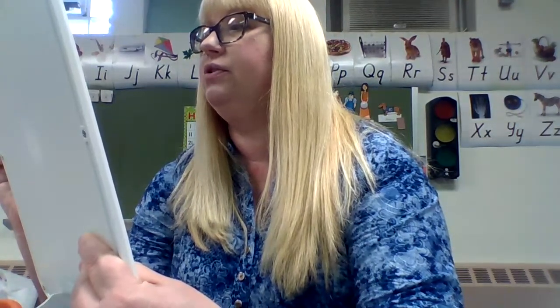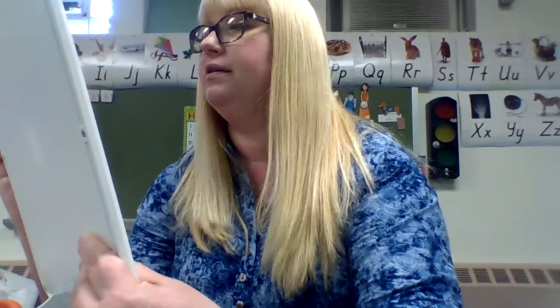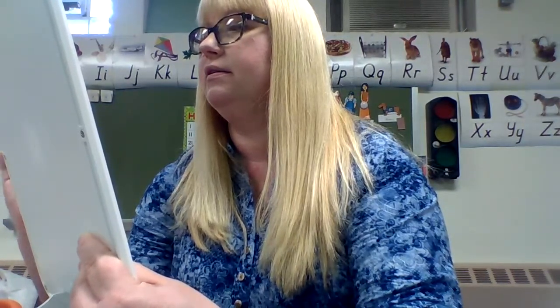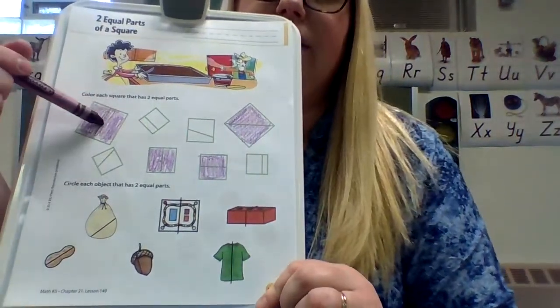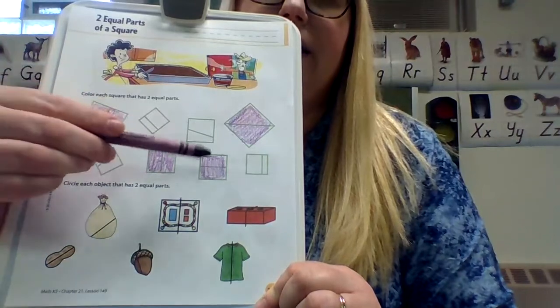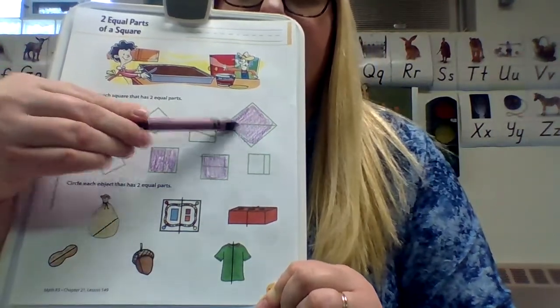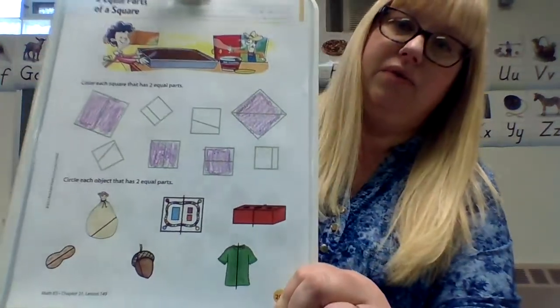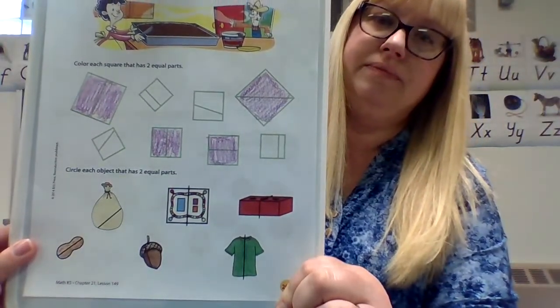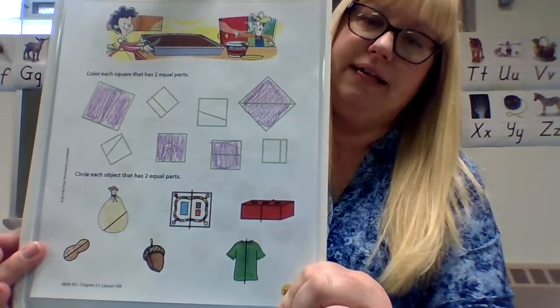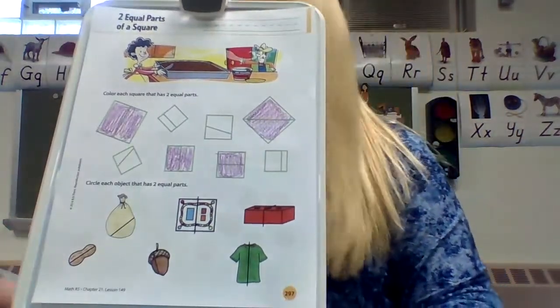Like 4 squares that are divided into 2 equal parts. Alrighty, so you should have this one colored, this one colored, this one colored, and that one colored. 4 equal parts. Okay. The rest are not equal. They're divided into 2, but they're not equal. Remember, equal means exactly the same.